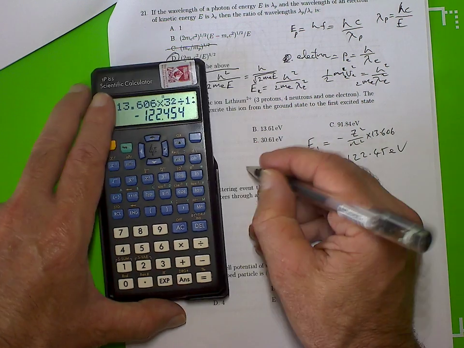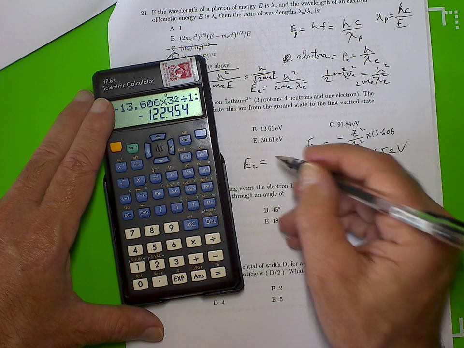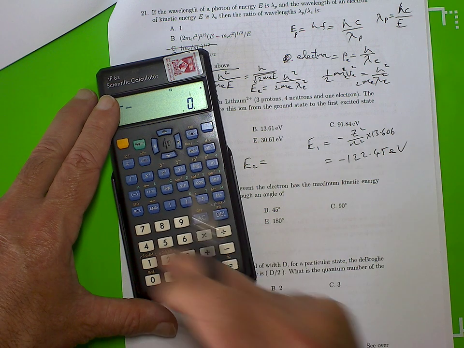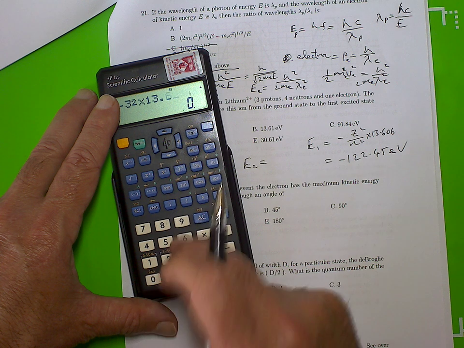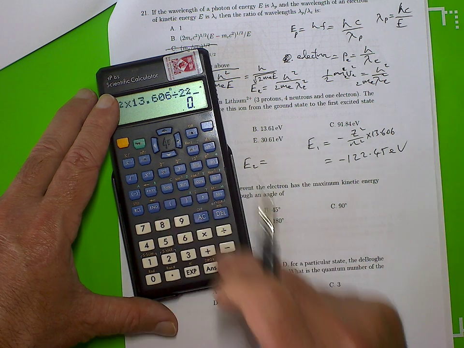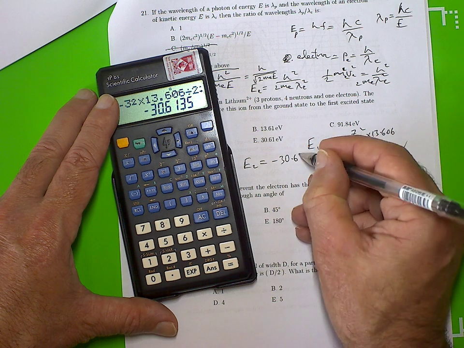Alright, the first excited state, E2, is going to be minus 3 squared times 13.606 divided by 2 squared, equals minus 30.61.